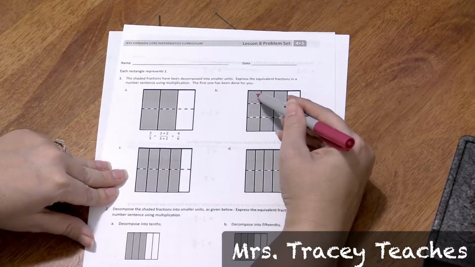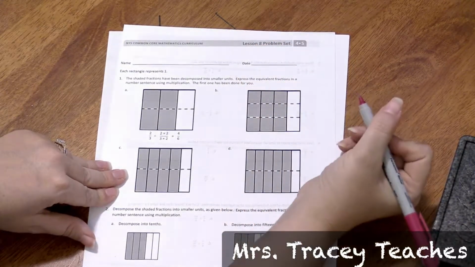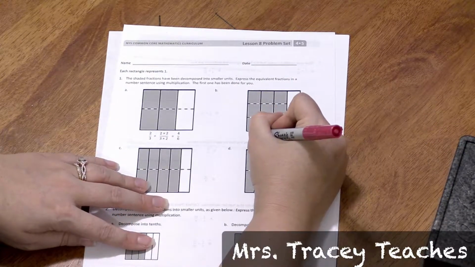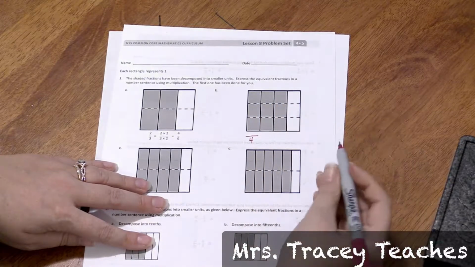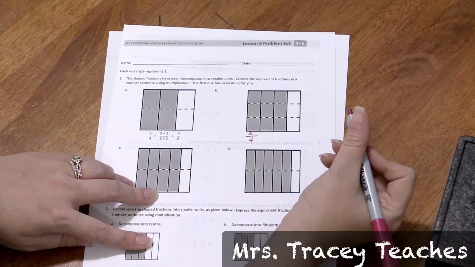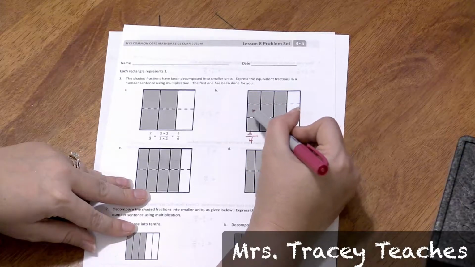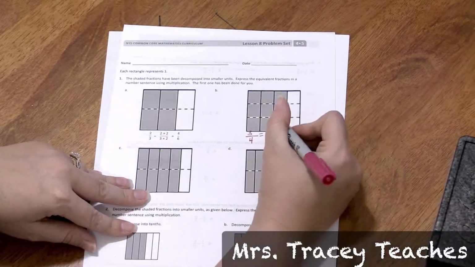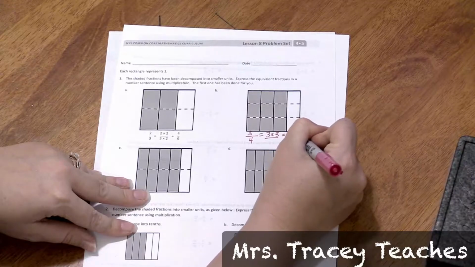So this one, it was first out of 1, 2, 3, 4. So I'm going to write it right here because I have the most room right here. So it's out of 4, and 1, 2, 3 are colored in. But what did they multiply it to get? 1, 2, 3, 4, 5, 6, 7, 8, 9. 3 times what equals 9? 3. Good. So 3 times 3 is equal to 9.